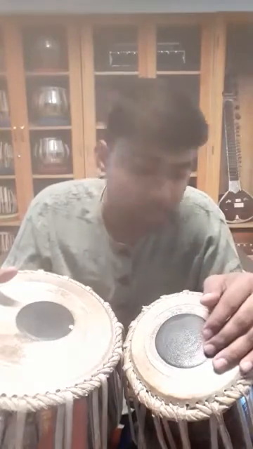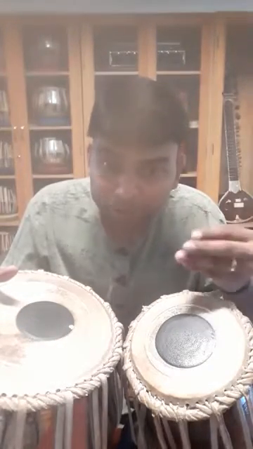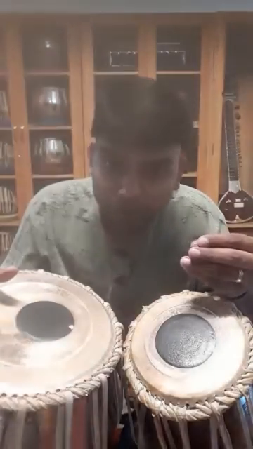It will also remove the black shahi, the black patch, and leave it on your hands. It will always happen. You must have seen many tabla players always take some powder on their fingers before playing. That is the only reason, to make it dry always. It should not be wet.